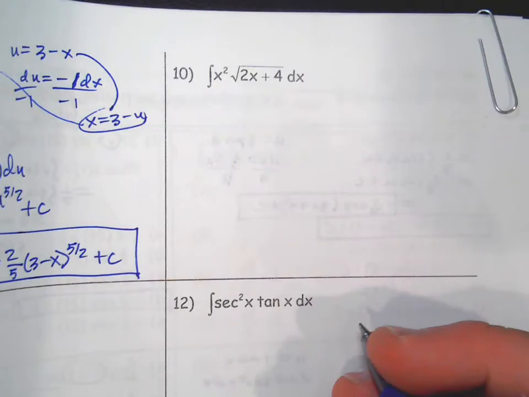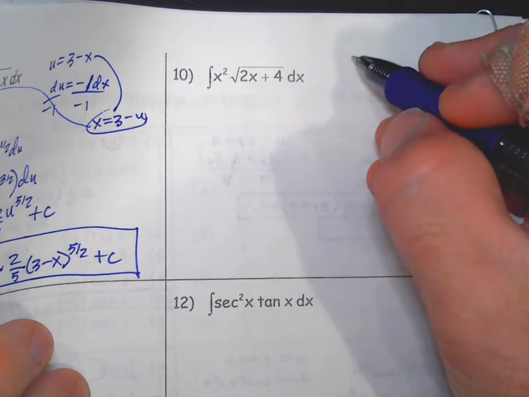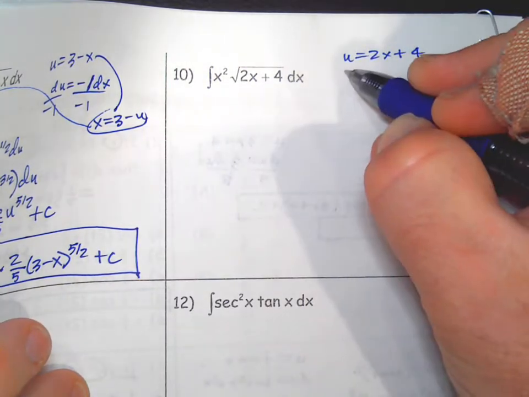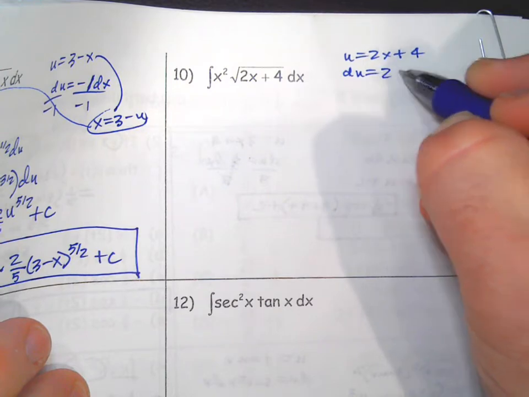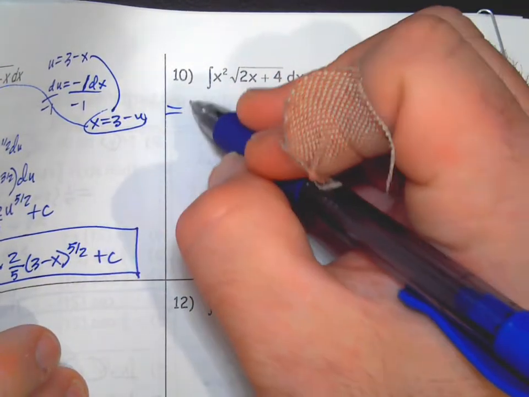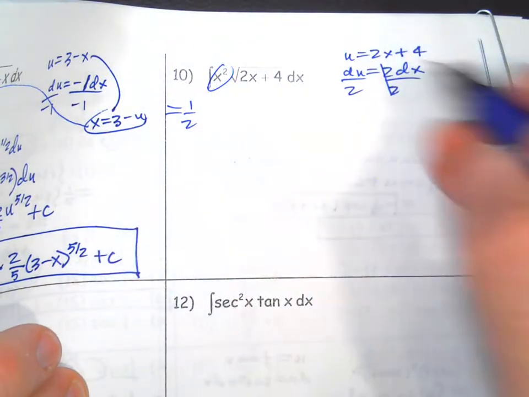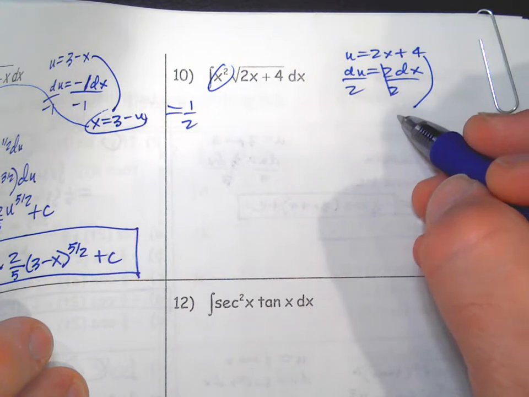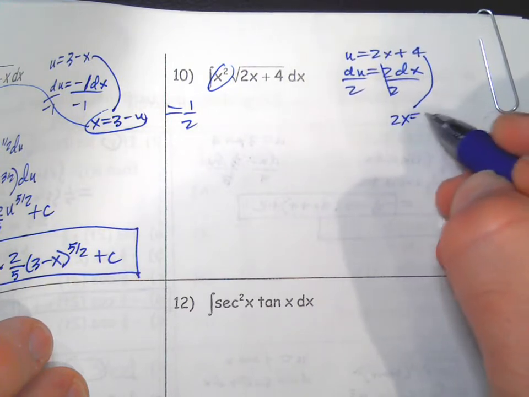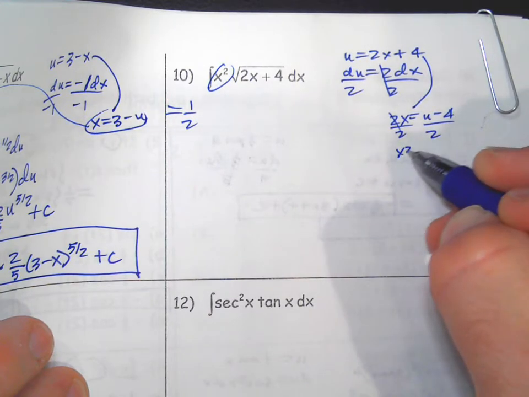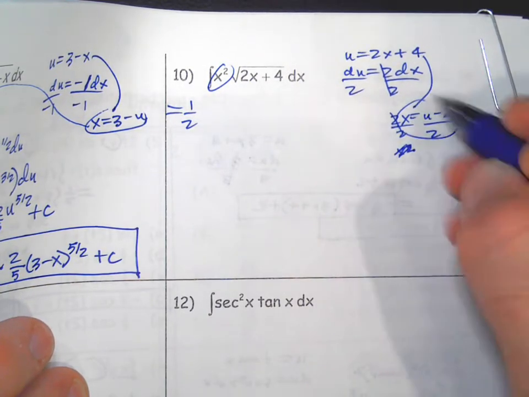Okay, all right, number 10. u equals 2x plus 4. Usually what's inside is your u, right? du equals 2 dx. So we're getting that same problem here. We have a 1/2, but then we have an x squared. How do we do that? Well, we could solve for x. 2x equals u minus 4, so x equals u minus 4 divided by 2, and then x squared you could plug this in.